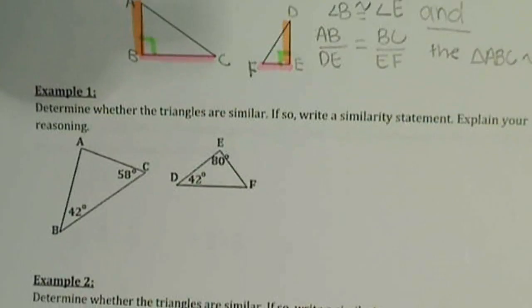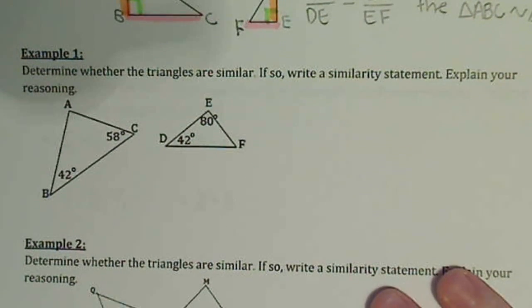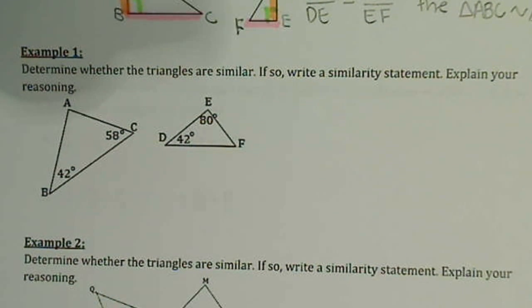So, example 1, we want to decide whether or not these triangles are similar. If so, write a similarity statement. So, I don't see any side lengths. So, are we going to use side-side-side? Probably not. Are we going to use angle-angle? Yes.